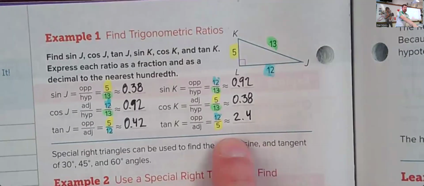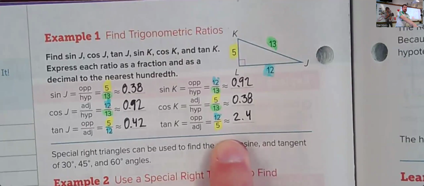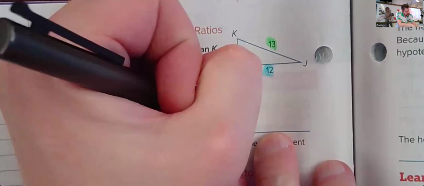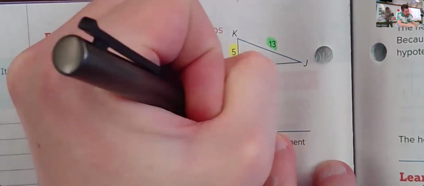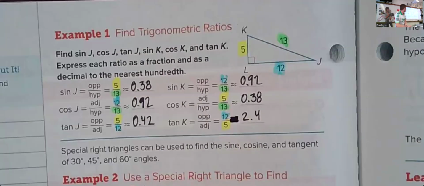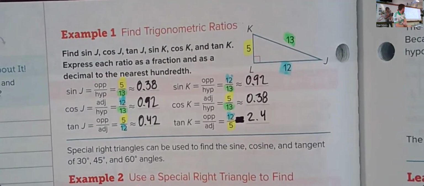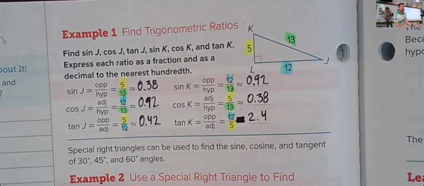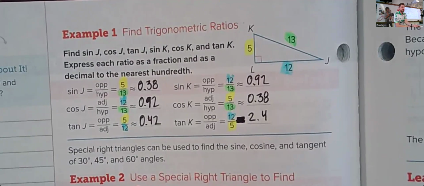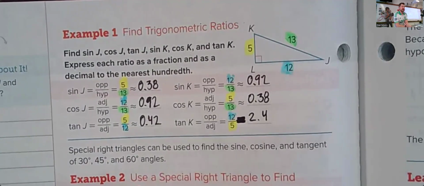Actually, we need to make a change here on this last one because that's not approximately, that's equals. No squiggles here, those are equal. Equals 2.4. All right. So if it asks you to find the ratios for sine or cosine, that's how you do it. If you just need the straight up numbers, that's what we're doing.